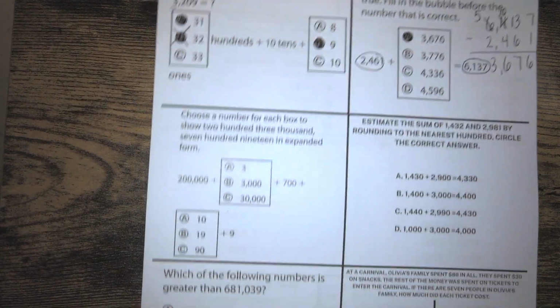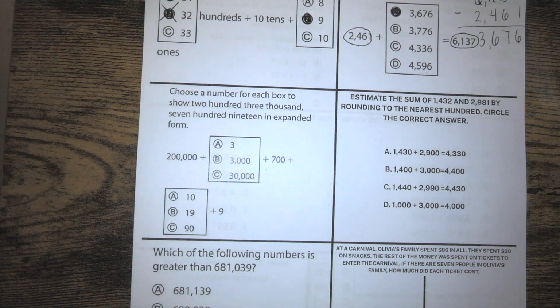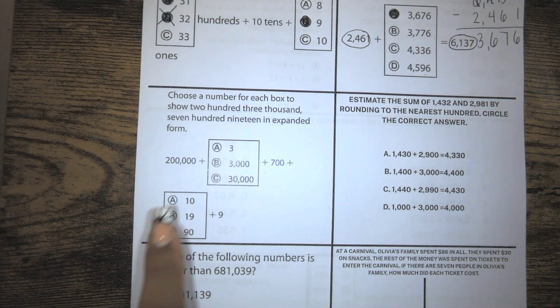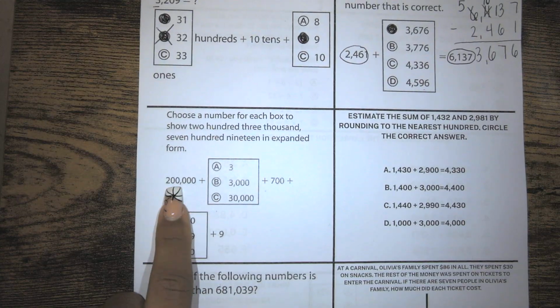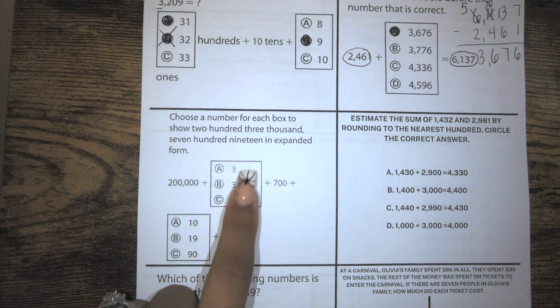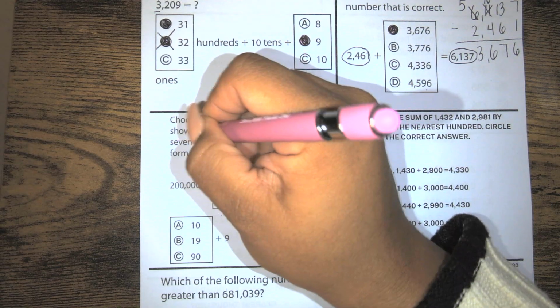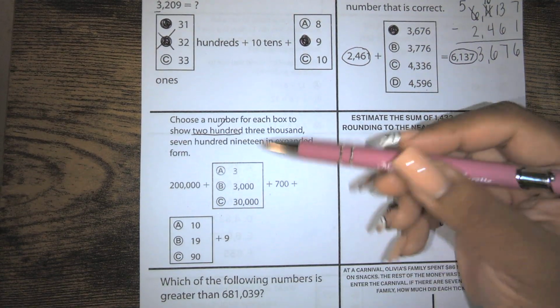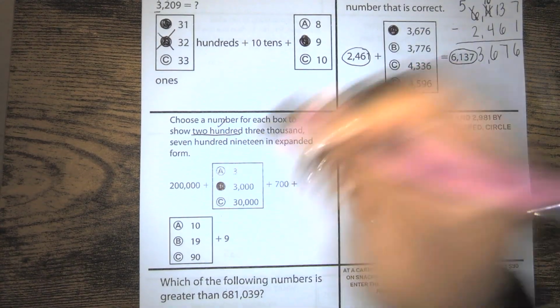Okay. Next one. Choose a number for each box to show 200, 3,719 in expanded form. You ready? 200, 3,000. They're looking for 3,000 here. So we got 200 already under the bell right here. It's already there for you. Plus 3,000 is 3,000, A, B, or C? B. 3,000.